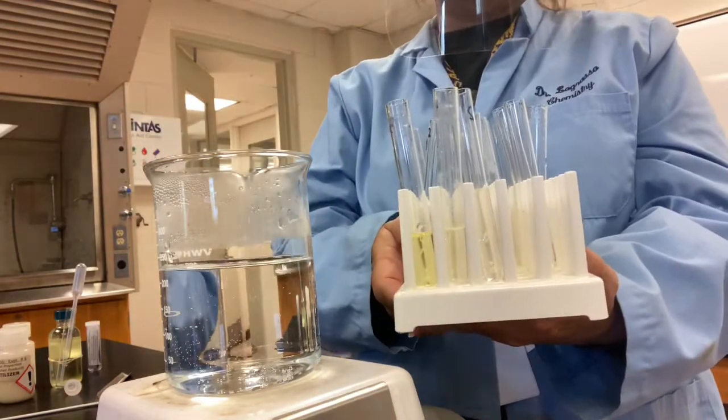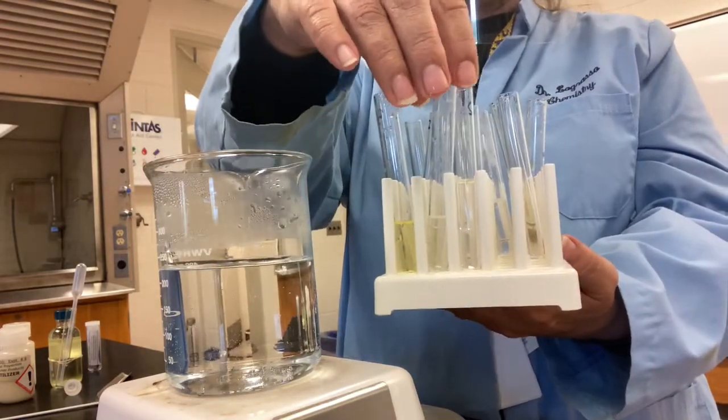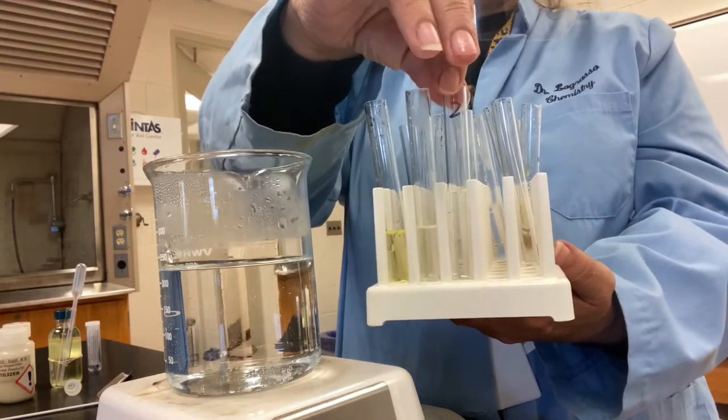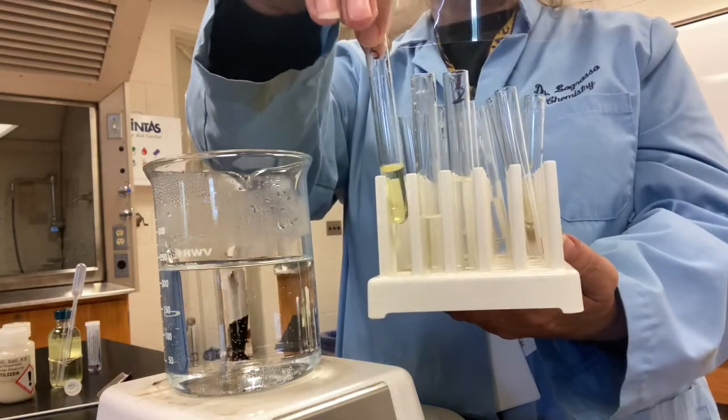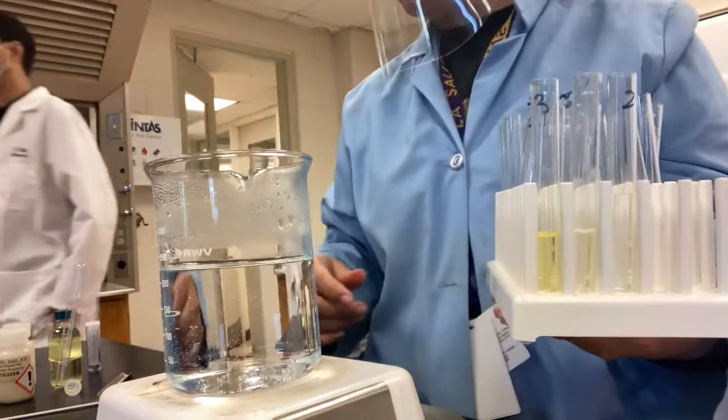Okay, so there's the test tubes. They're not in order. This is 1, here's 2, and here's 3. You notice that the fertilizers always have kind of this yellowish color.